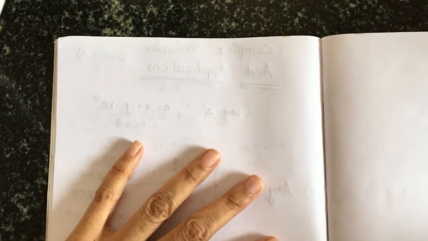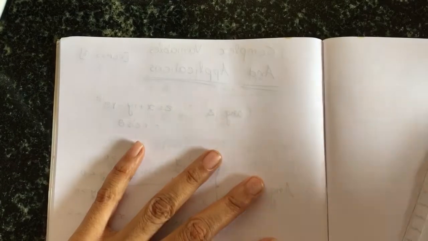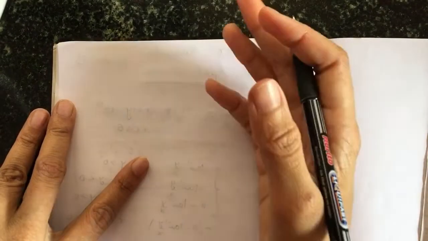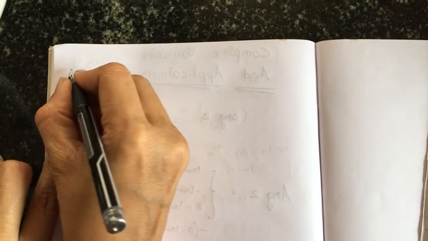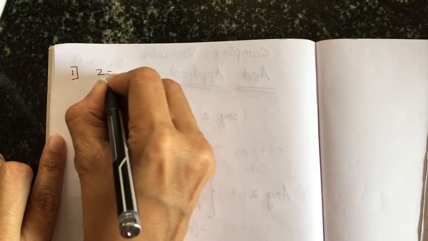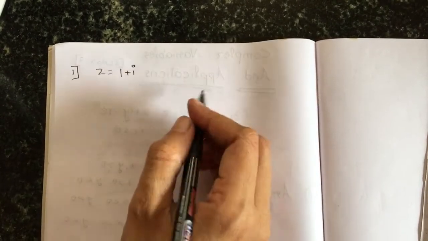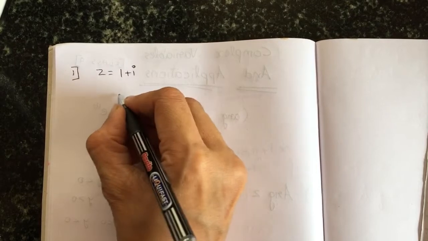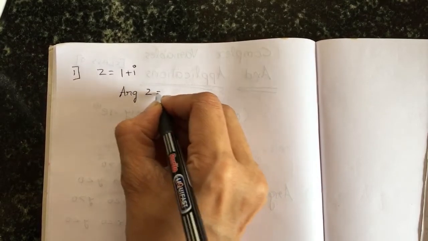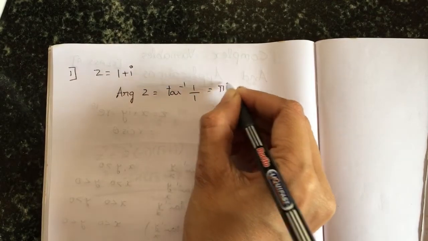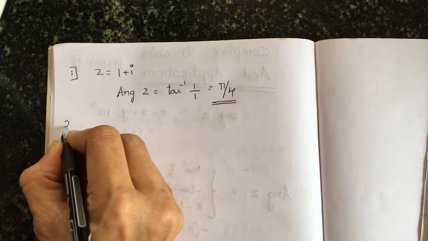I'll take up a few examples just to find the principal value of the argument of z. What happens if x, y are positive or negative? Okay, so let us take z equal to 1 plus i. Here x is 1, y is 1, right? So the argument of z is simply tan inverse of y by x, that's 1 by 1, so I can directly write it as pi by 4.